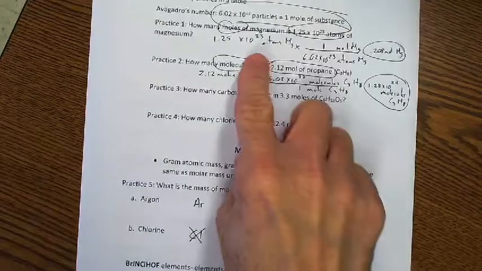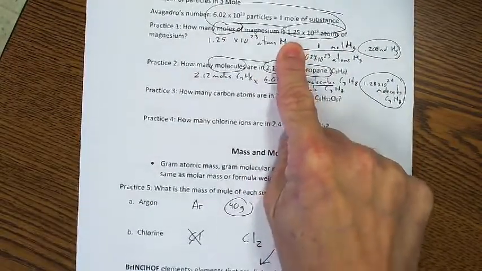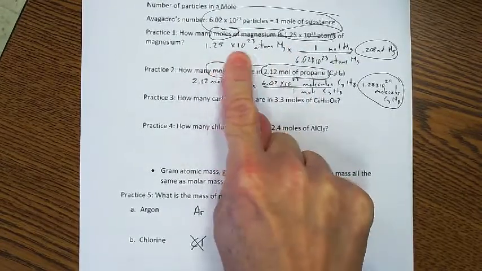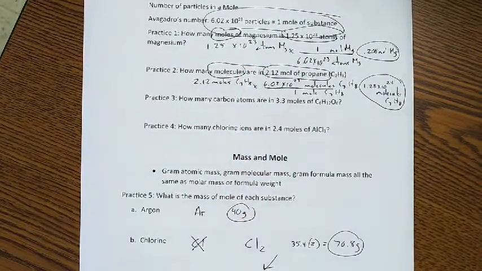First thing you need to do is figure out how many moles of magnesium are in 1.25 times 10 to the 23rd atoms of magnesium. Write down what you have to start with, 1.25 times 10 to the 23rd atoms of magnesium. Now is where we're going to start using the conversion factors that you worked on in the math chapter. Again, we'll use these for the next couple of months.